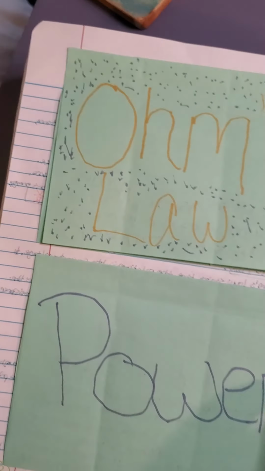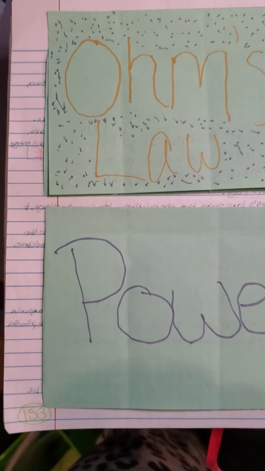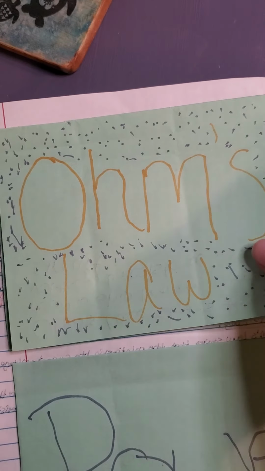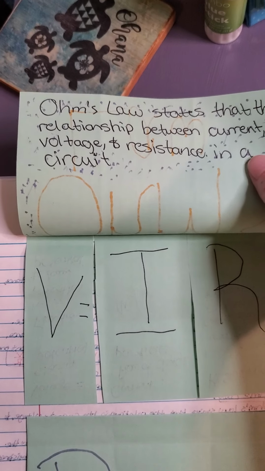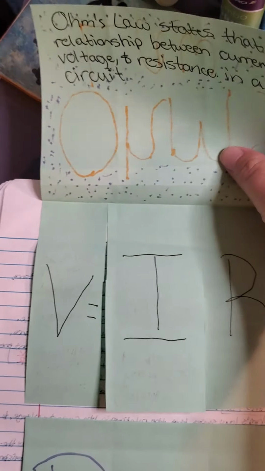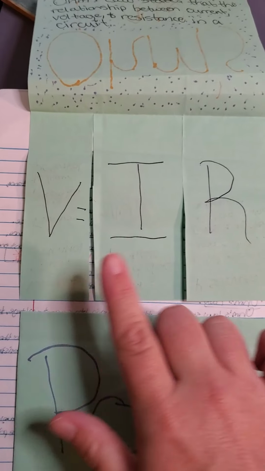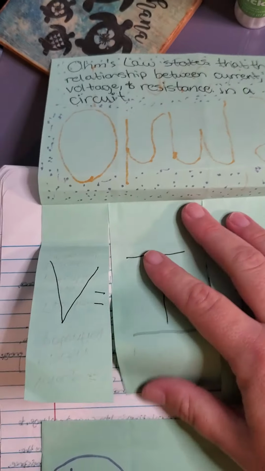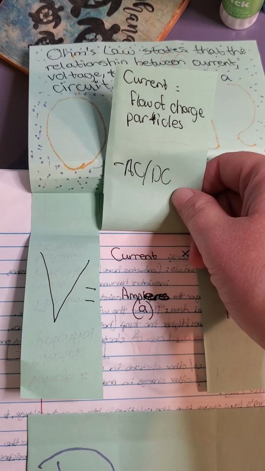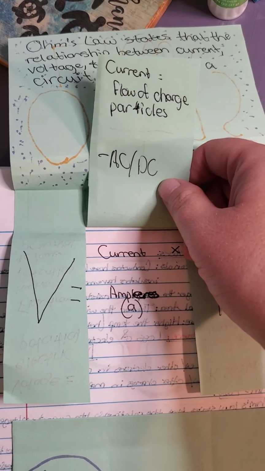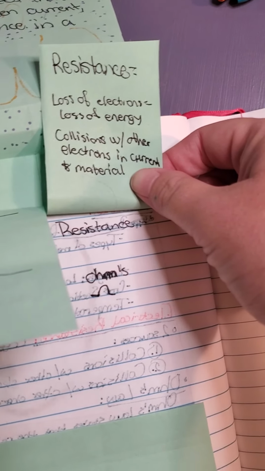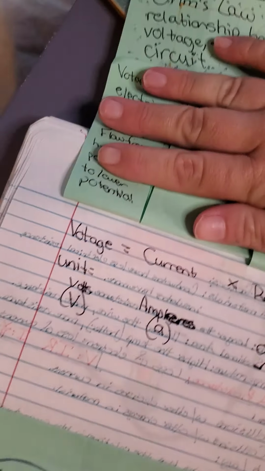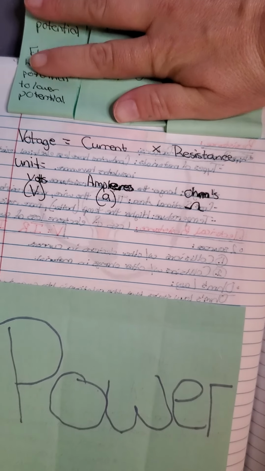Okay, here's Ohm's law and power. So we'll do page 153. We'll do Ohm's law first. V equals I times R. This is one that I got really messy on, but that's amperes, amp. And I'll hold them up together to show current times resistance.